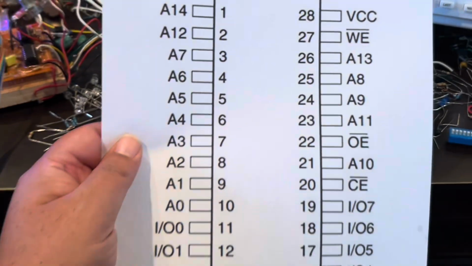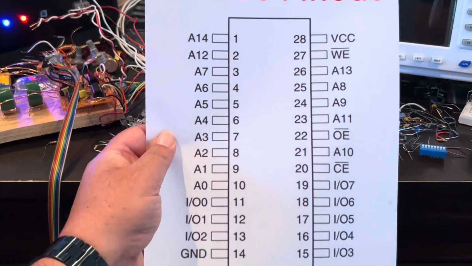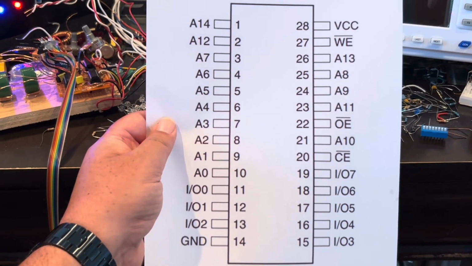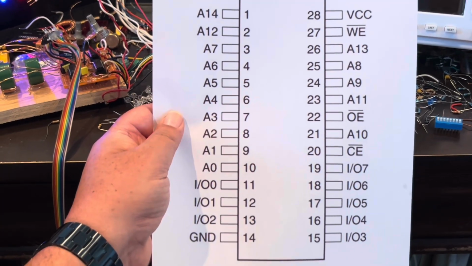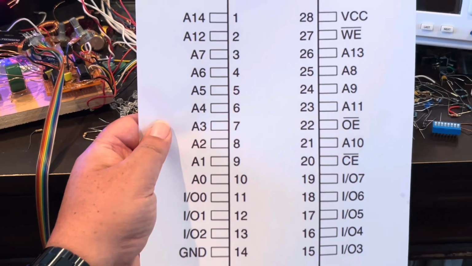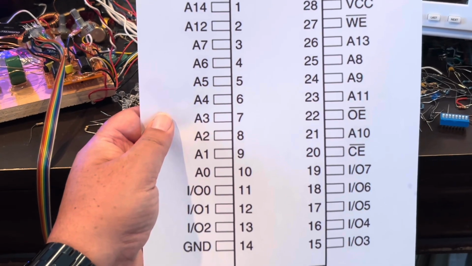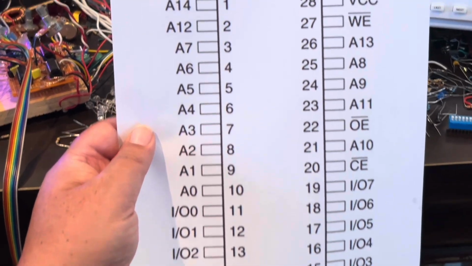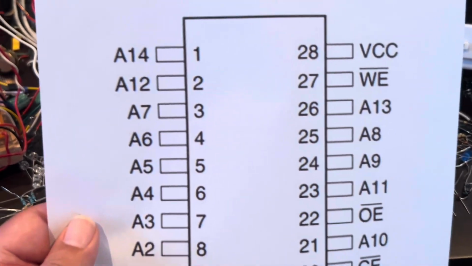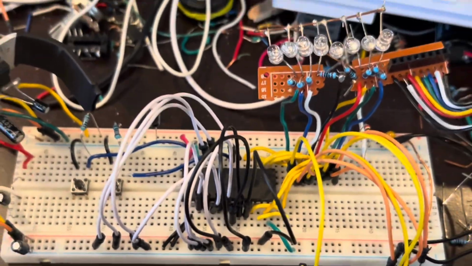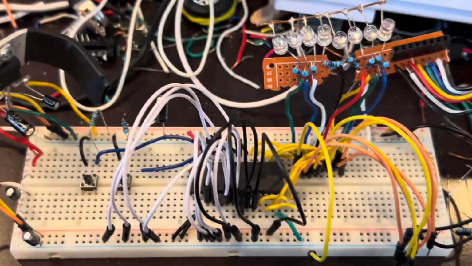And this is the pinout, and it has a total of 15 address pins, and the write enable and the output enable and the chip enable are all active low, and the data outputs are at the bottom, pins 11 through 19. And the other address pins are sort of strewn about. And so once I did that, then I can actually program it.